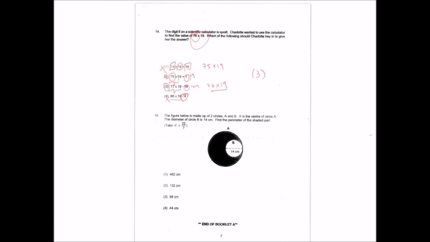Alright, first of all, you might not be able to see the X clearly, so I'm going to mark out the X here. The X is this point, right in the center of the circle. So X is in the center of circle A. The diameter of circle B is 14 cm. The diameter of circle B is also the radius of circle A, because it is halfway from the center to the side, and therefore it is the radius. And therefore the diameter of A is another 14, so 14 times 2, which is equal to 28. The diameter of circle A is 28.